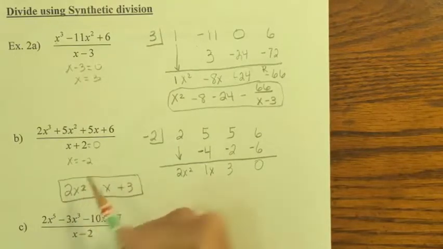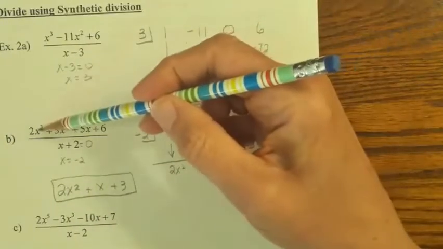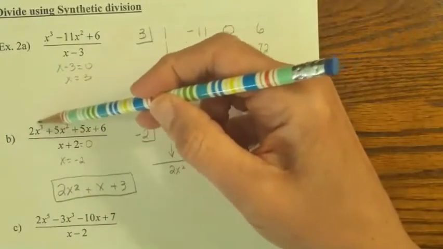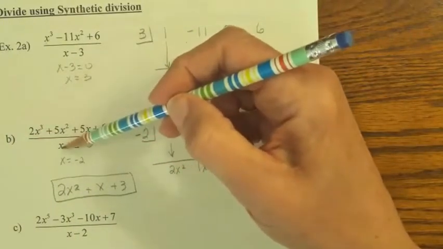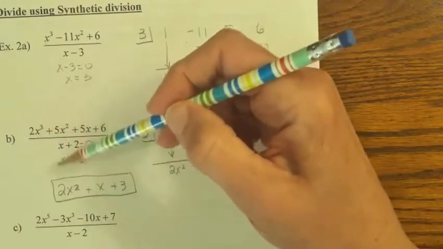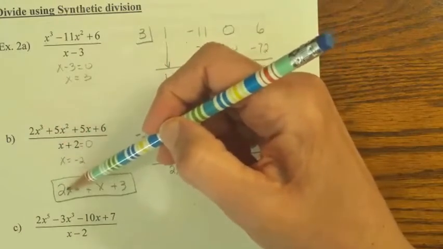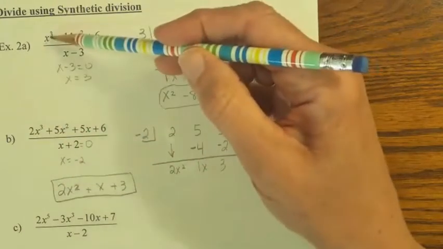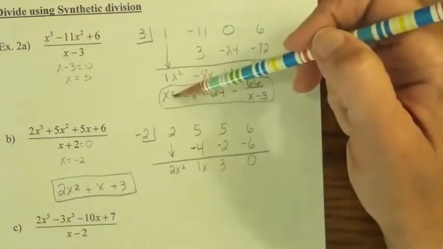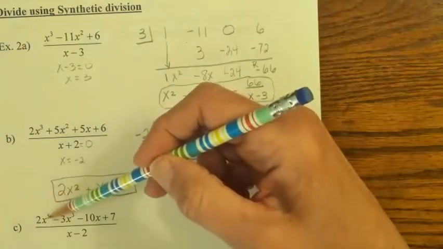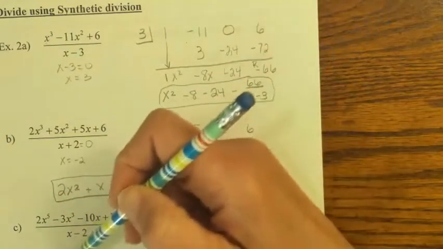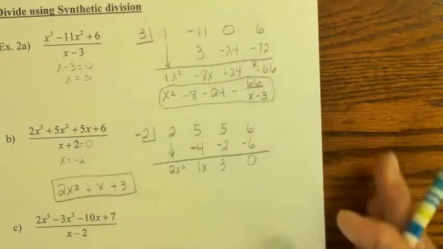Now I just want you to notice that when you're dividing something, if your polynomial starts with an x cubed and you're dividing by an x to the first term, it should make sense that the first term of your quotient, your answer, is going to be an x squared. So again, here, x cubed divided by x, we start with an x squared. Here I have a 2x to the fifth. I'm dividing by an x, so my answer is going to start with an x to the fourth.